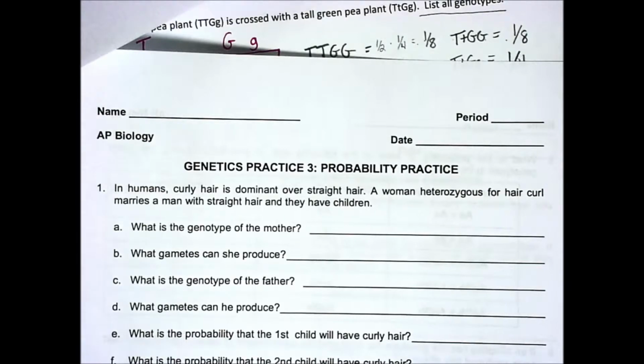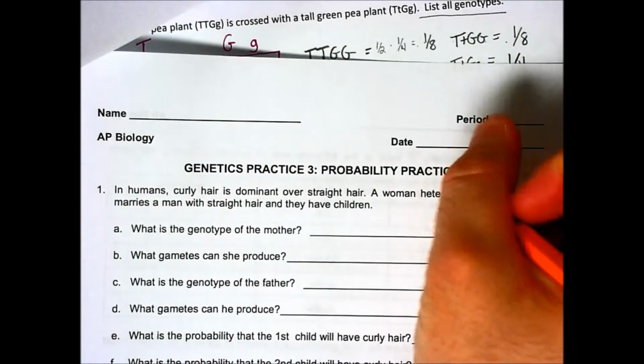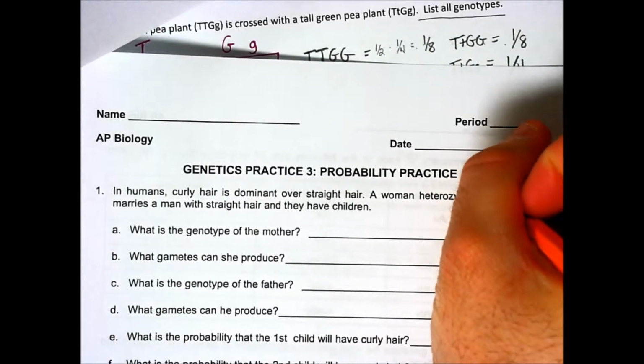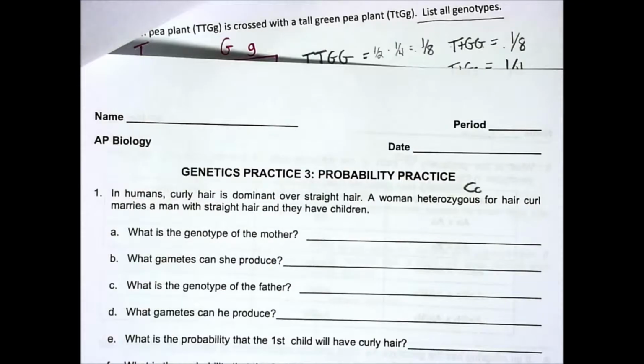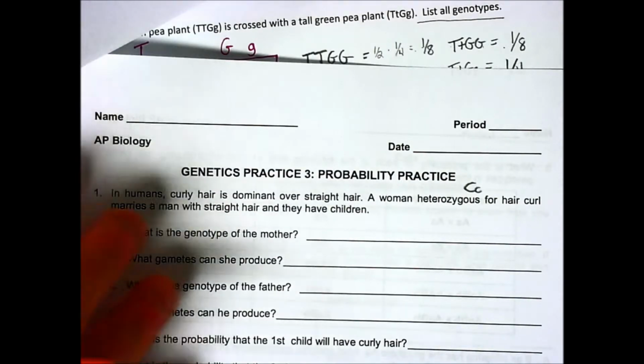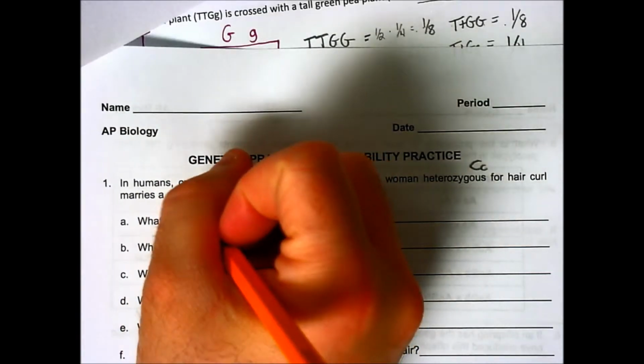Reading the initial prompt, it says that in humans, curly hair is dominant over straight hair. A woman that is heterozygous for curly hair marries a man with straight hair, and they have children. Good for them. A woman that is heterozygous for curly hair, so I would say the woman has got to be big C, little c. What is the man, her husband? So little c, little c.